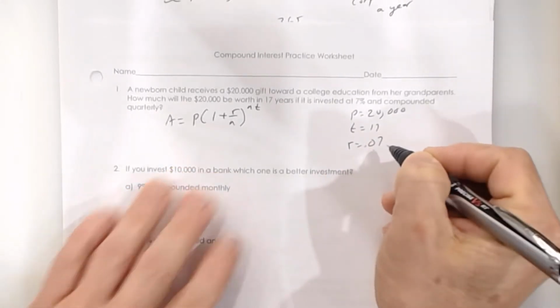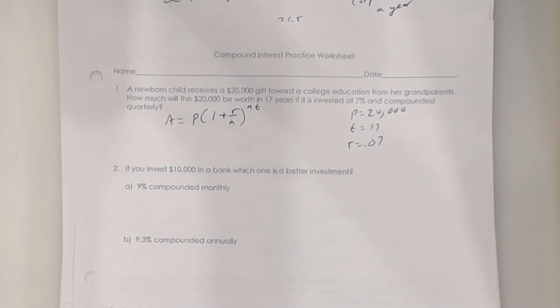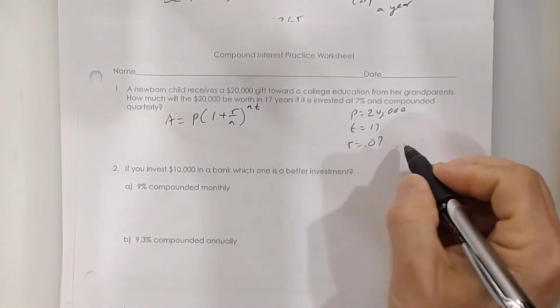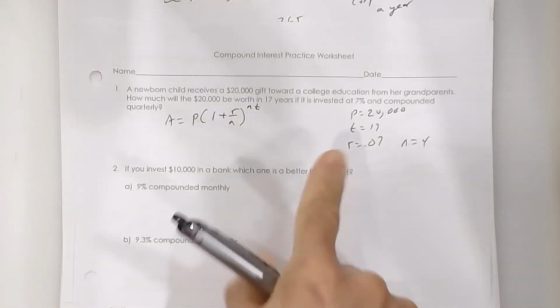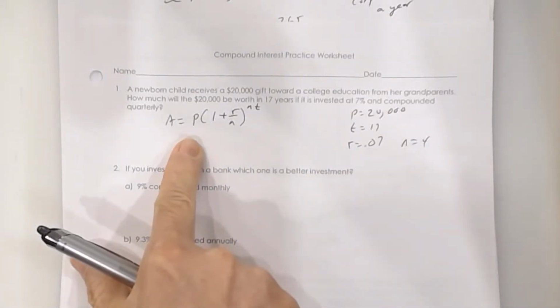Remember, you've got to rewrite that 7% as a decimal without the percent symbol. And what is n? 4. It's being compounded quarterly, so n is how many times being compounded per year? So n is 4. And you take this and plug it back into here.